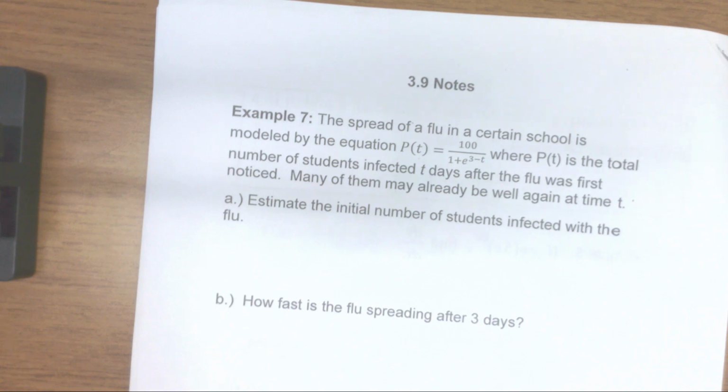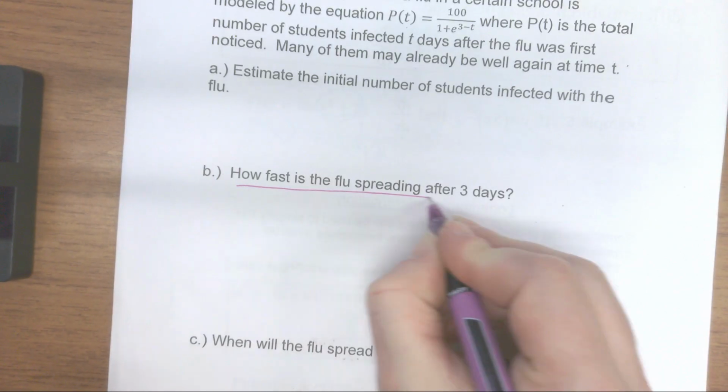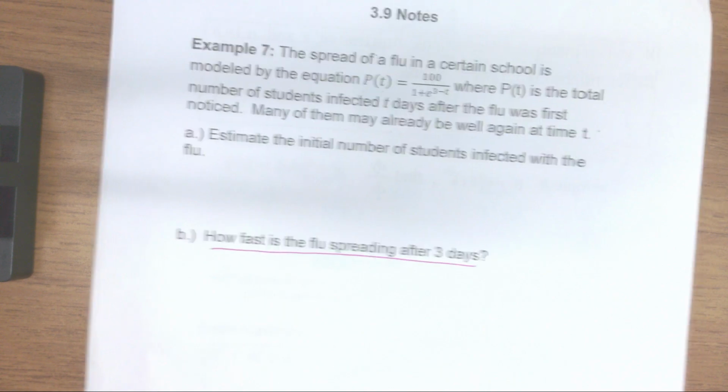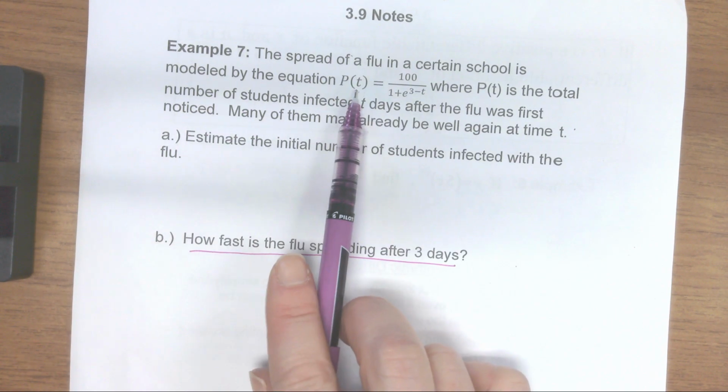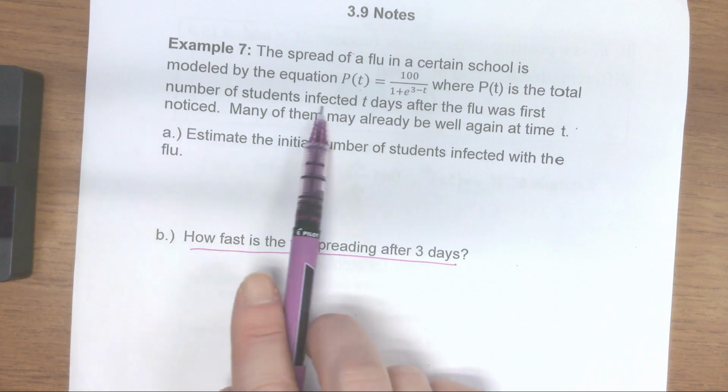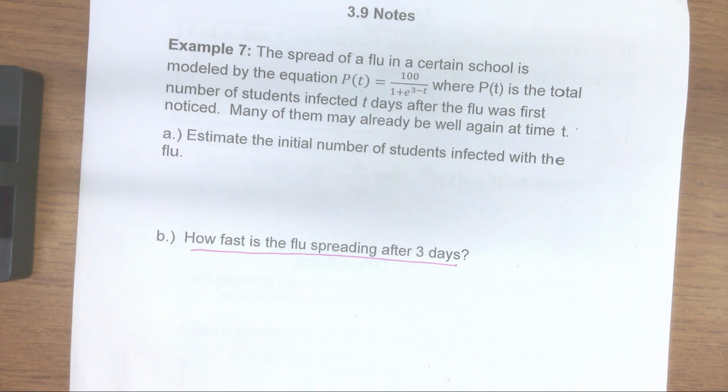So if I wanted to find how fast this flu is spreading in 3 days, if this is the spread of the flu modeled by this equation, where P is the total number of students infected, that involves a rate of change, correct? So that's going to involve taking the derivative.